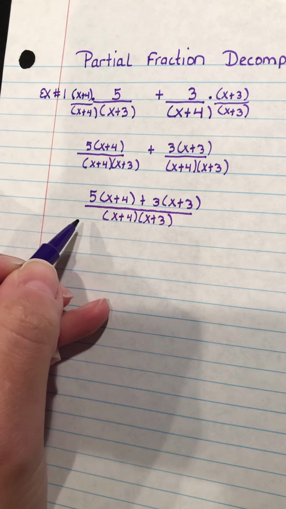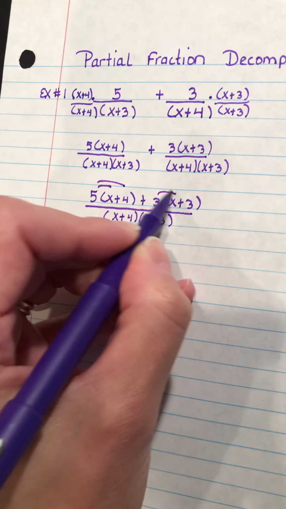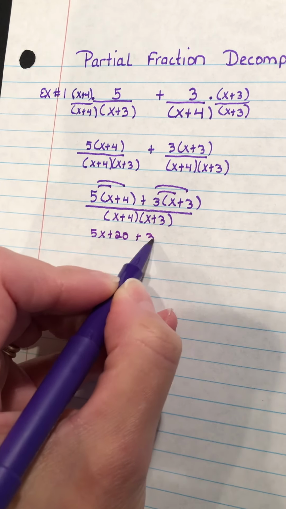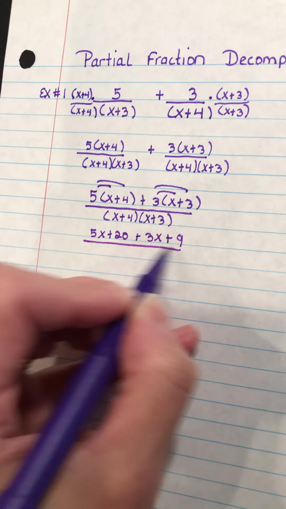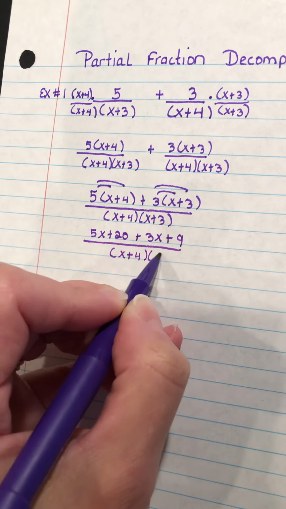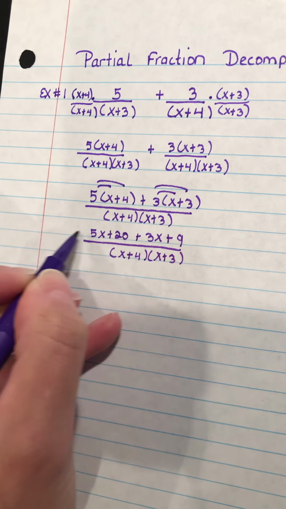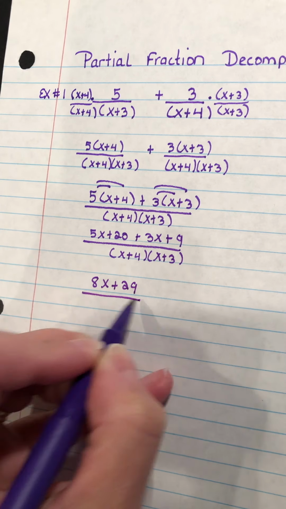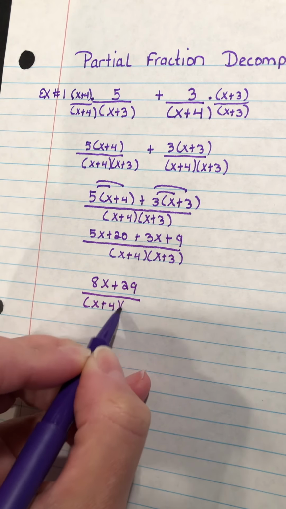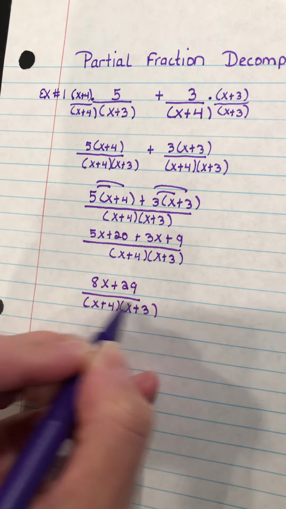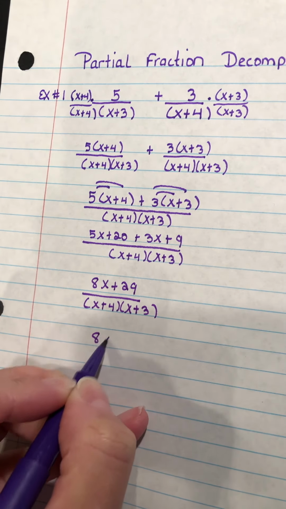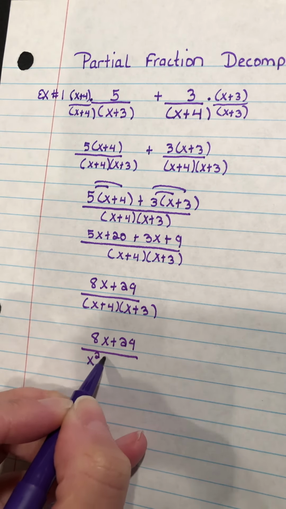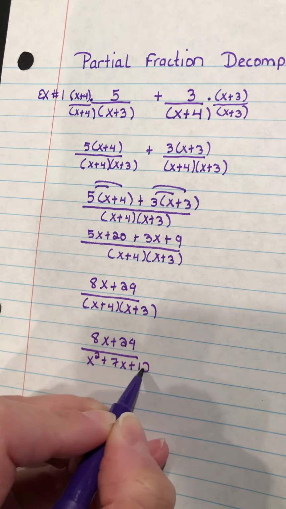Okay, I'm going to continue to distribute and combine like terms. This gives me 5x plus 20 plus 3x plus 9 all over the quantity x plus 4 times x plus 3. I'm just showing all of my work. And then I have 8x plus 29 all over x plus 4 times x plus 3. And if I wanted to multiply the binomials in the denominator, I have 8x plus 29 all over x squared plus 7x plus 12.